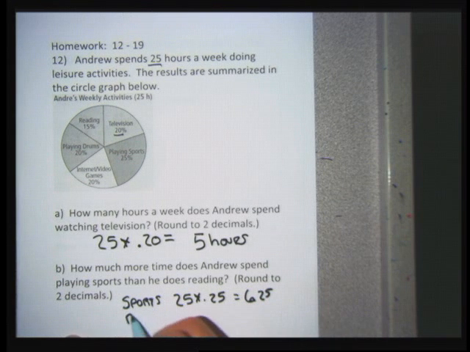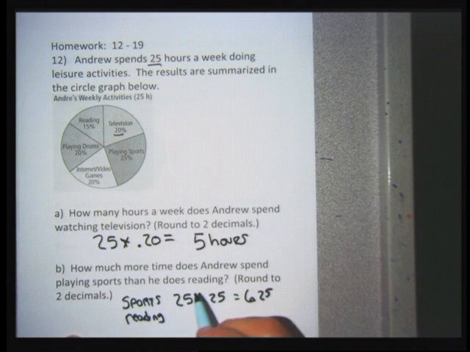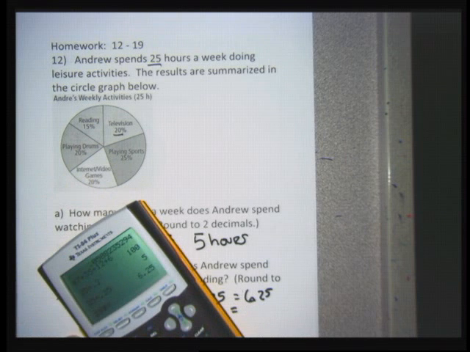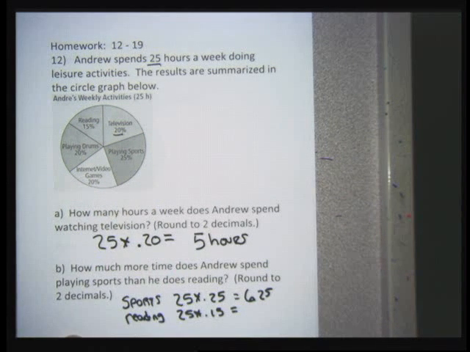And then for reading, it's 25 hours times 15% as a decimal. That's 3.75 hours.